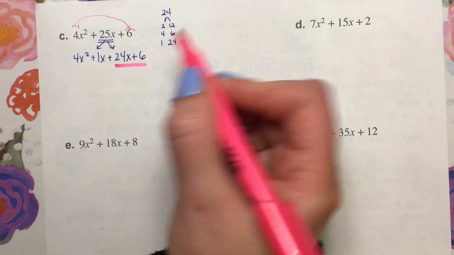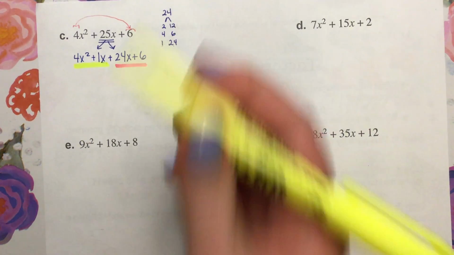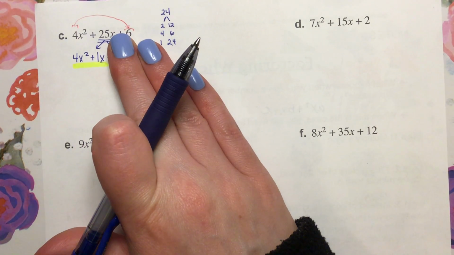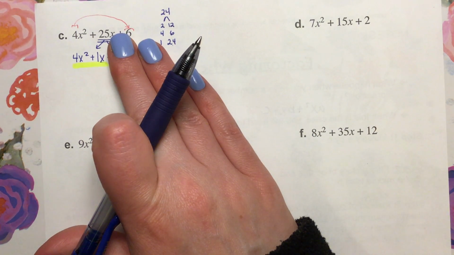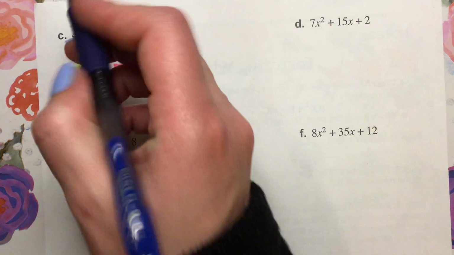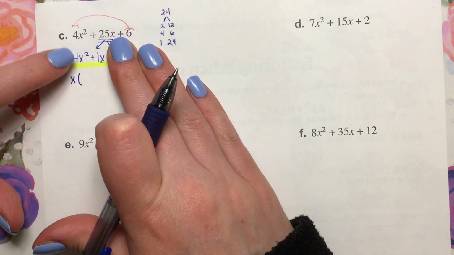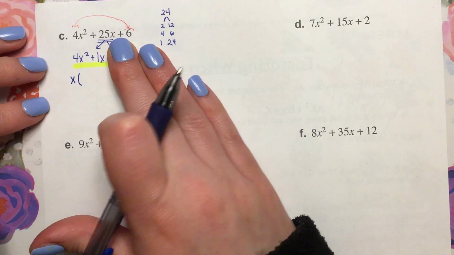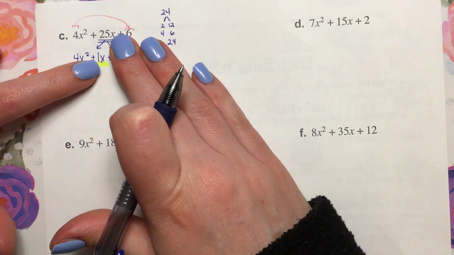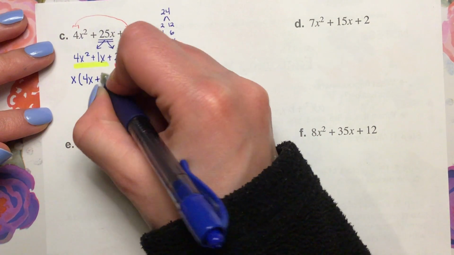Now, I'm splitting this up into 2 halves. And first looking at the part underlined in yellow, 4x squared plus 1x. What can I divide out of both of those terms? I can divide an x out of both of those terms. But when I divide an x out of 4x squared, I still have a 4 remaining, and I still have an x left over. So I've got 4x. And if I take an x out of 1x, well, I still have positive 1 remaining there. So I'm going to say plus 1.